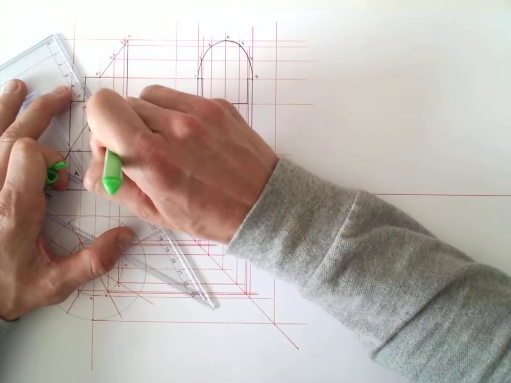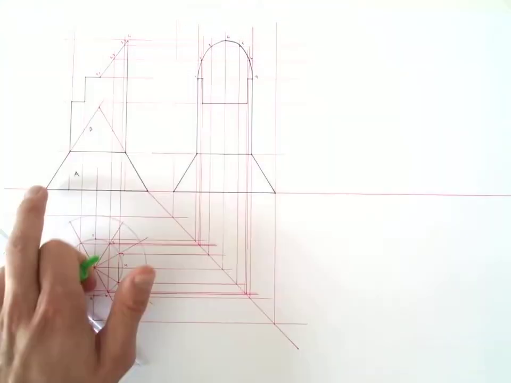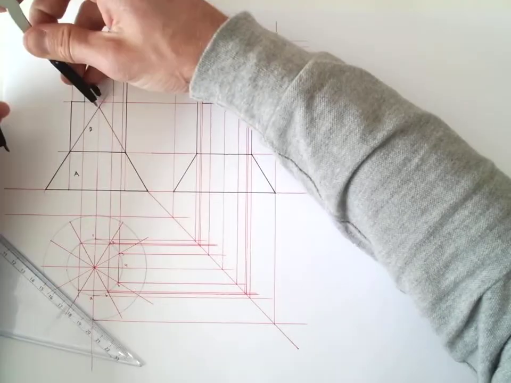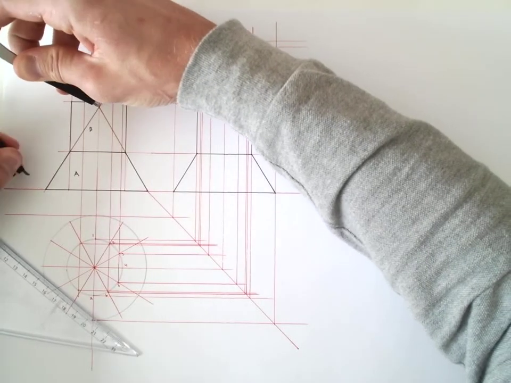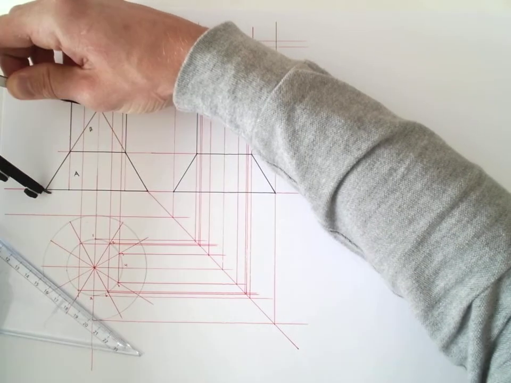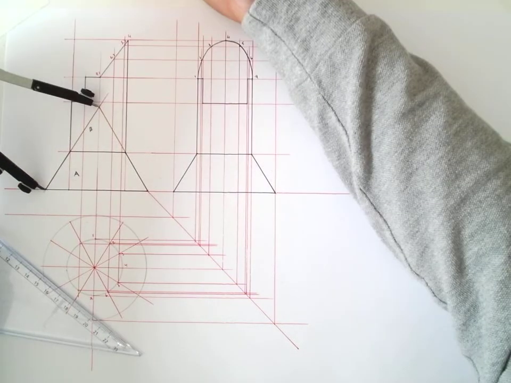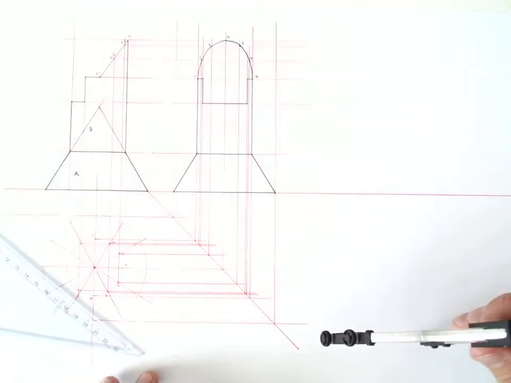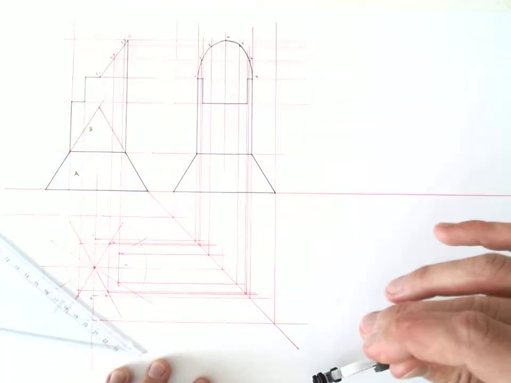Okay, so you can just about make it out. So I'm going to develop it as if it's a full cone. What you can do is take the radius of the full cone, so the side length. See that distance there? That's what I'm taking on my compass, bringing it down here where there's plenty of space, and I'm just going to swing an arc.